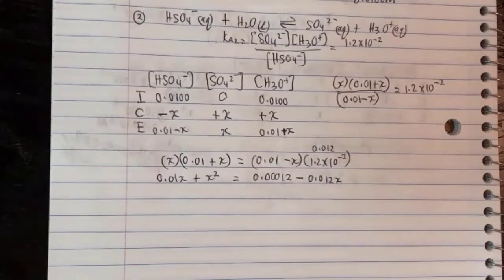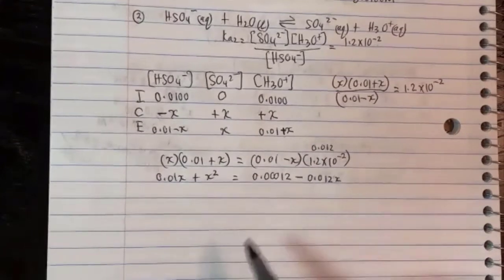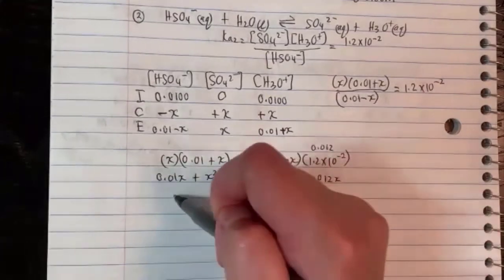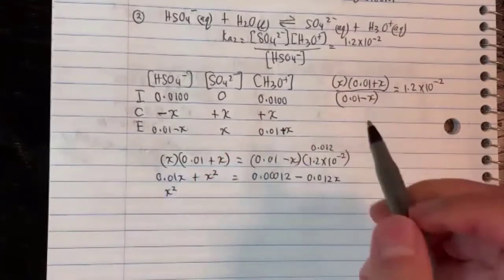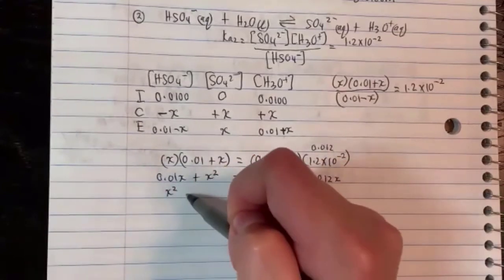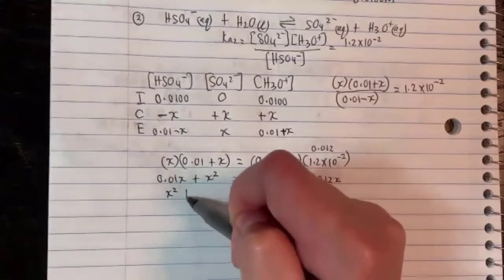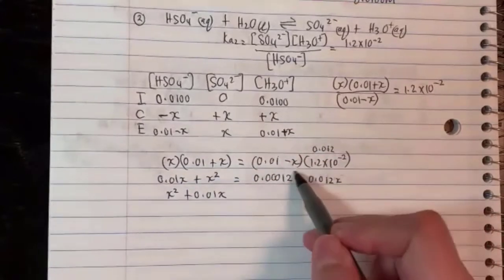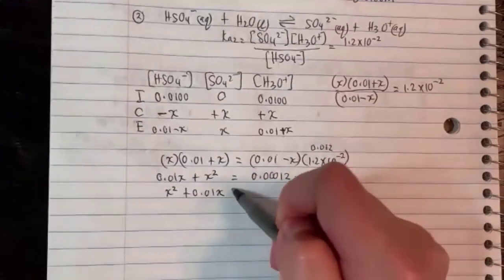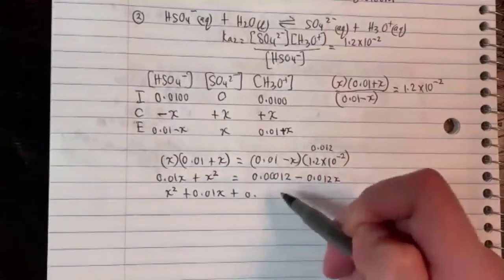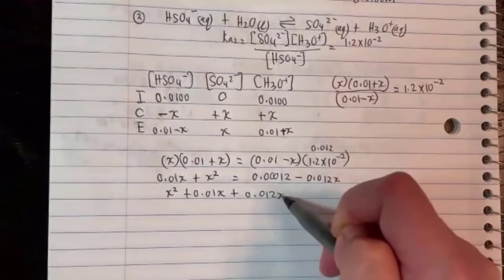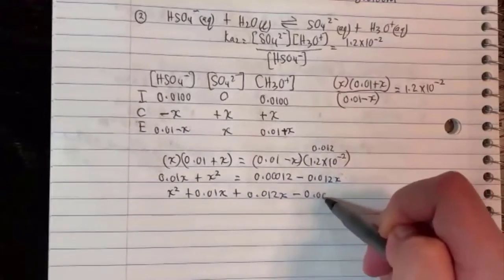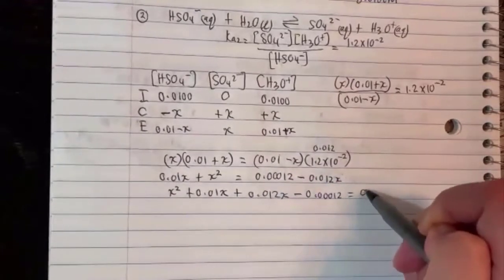Okay, so the next thing we want to do is combine all the stuff on one side and leave 0 on the other side. So it's x squared. Okay, I'll just write it out. I'll flip it around here. So 0.01x, right? And then I'll put the x over there, so that will be plus 0.012x. And then that one goes there too, 0.00012, that equals 0.